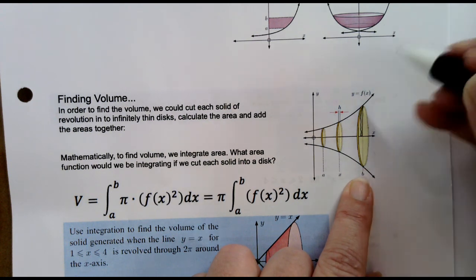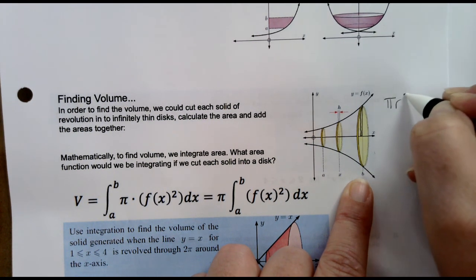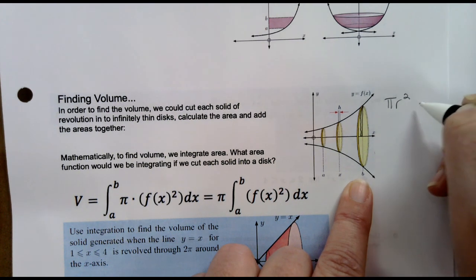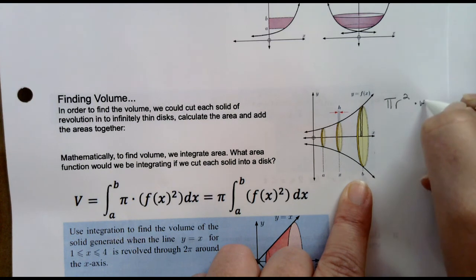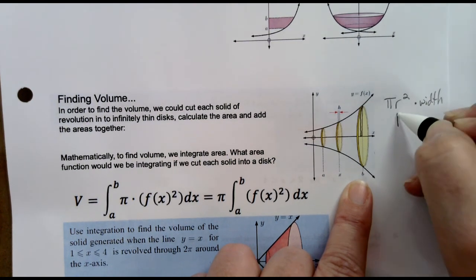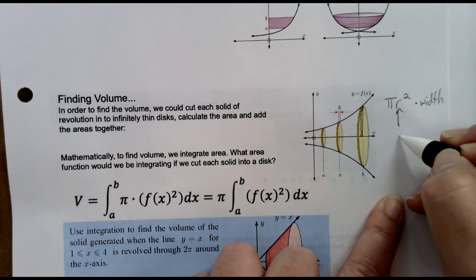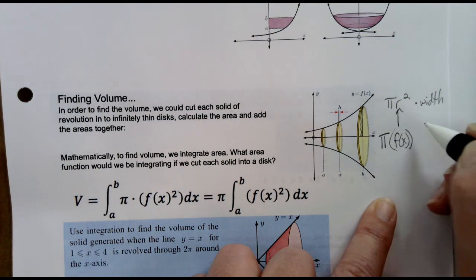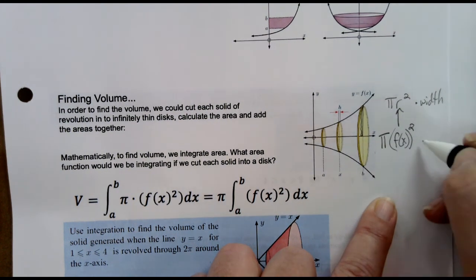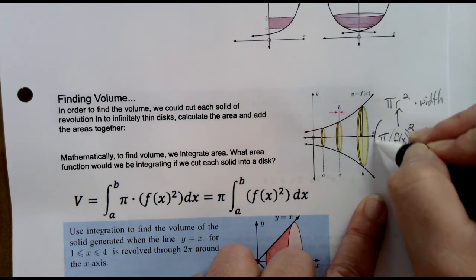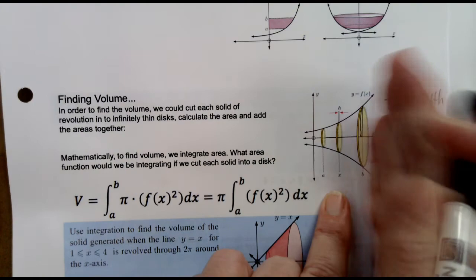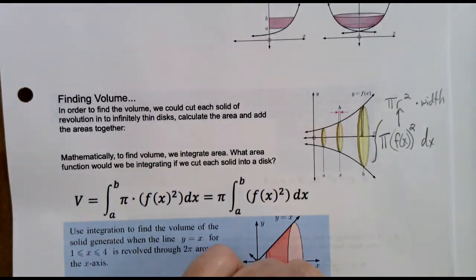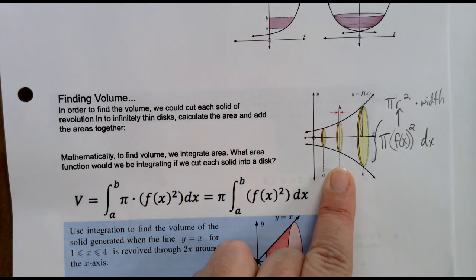It is pi r squared times the width, right? And the radius now of that disk is f of x. So we basically do pi times f of x squared dx. And we do the integral of that. And that adds up all of those disks that this is basically cut into to find the volume. Does that make sense? Yeah.